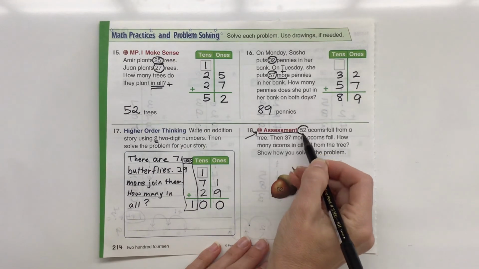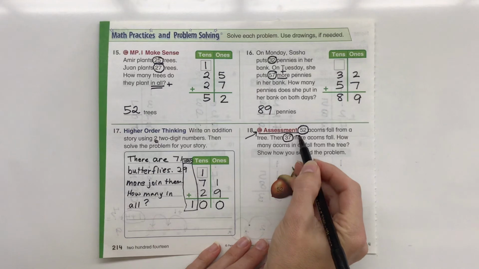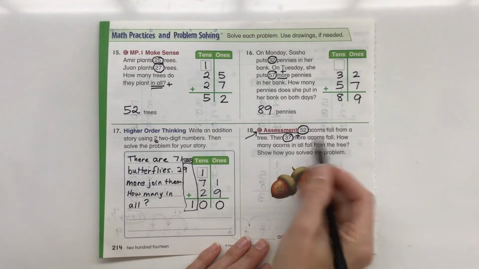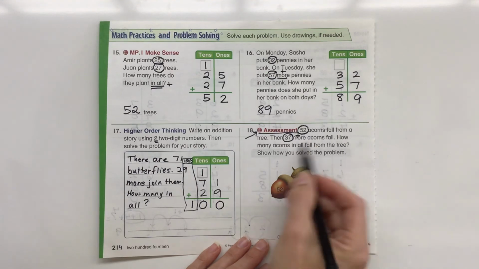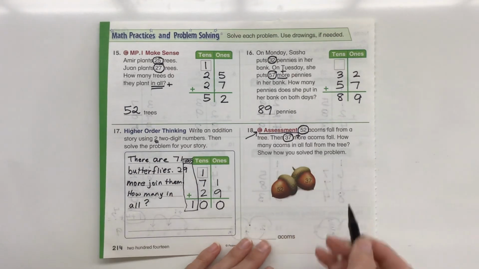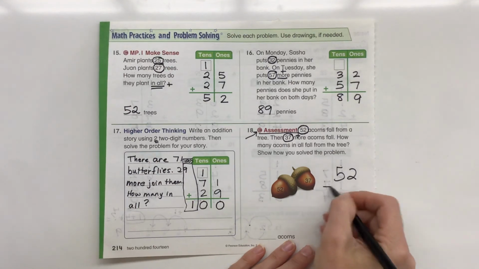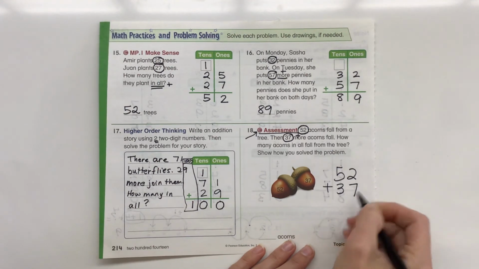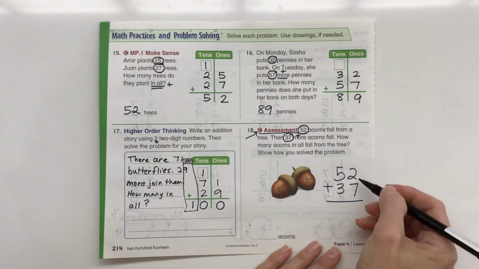Okay, 52 acorns fall from a tree. I'm going to circle 52. Then 37 more normally lets us know we're adding, acorns fall. How many acorns in all fall from the tree? Show how you solve the problem. So I'm going to stack them. 52 first plus 37. And let's see what we get as our answer.